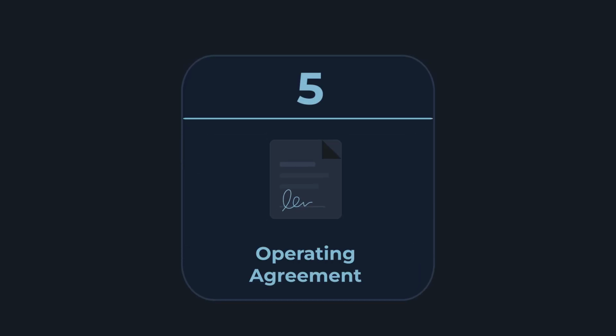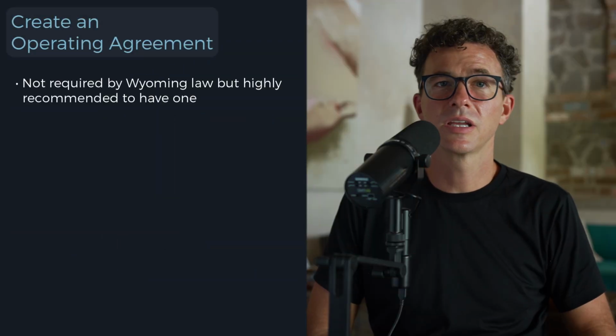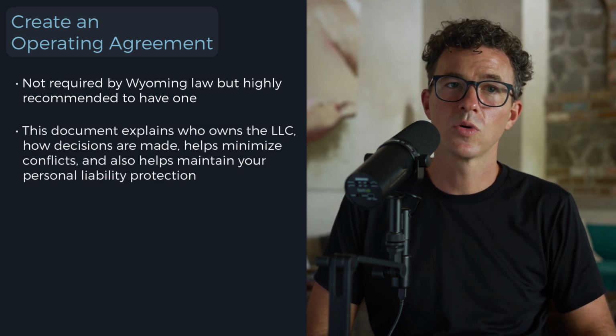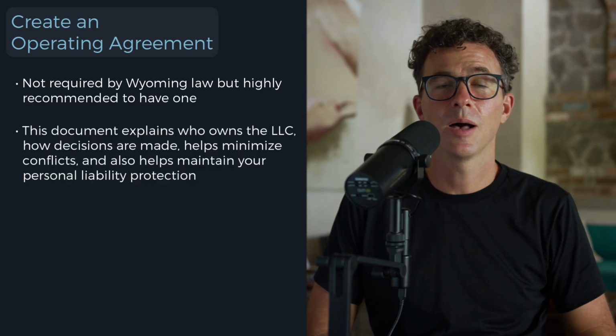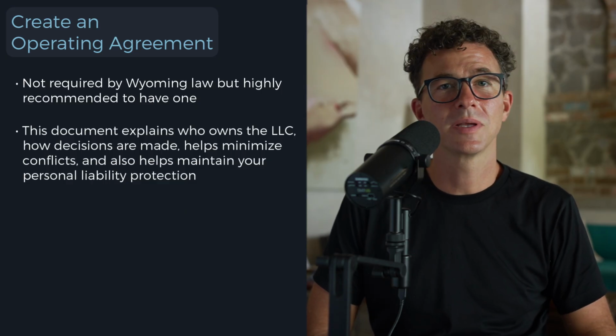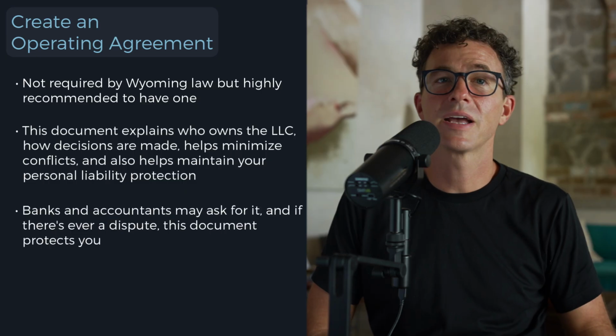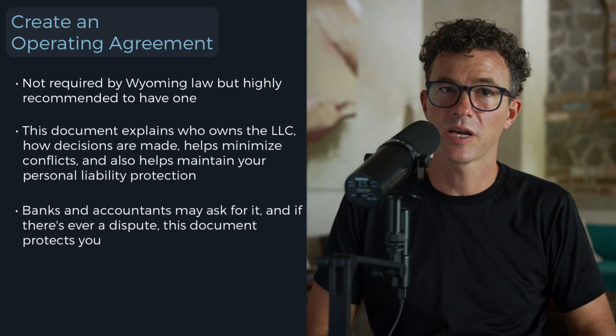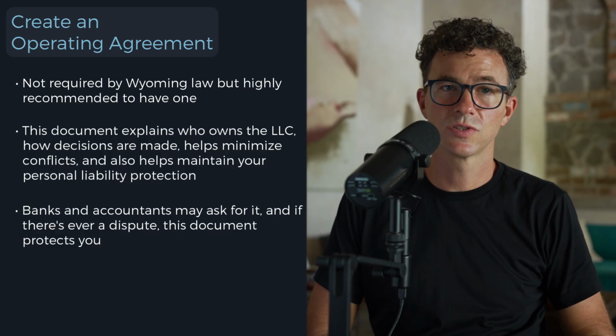Step 5, create an operating agreement. Wyoming doesn't legally require you to have an operating agreement, but you should still have one. This document will explain who owns the LLC, how decisions are made, helps minimize conflicts, and also helps maintain your personal liability protection. Banks may ask for it, accountants may ask for it, and if there's ever a dispute, this document helps protect you. Even if you're a single member LLC, you should still have one.